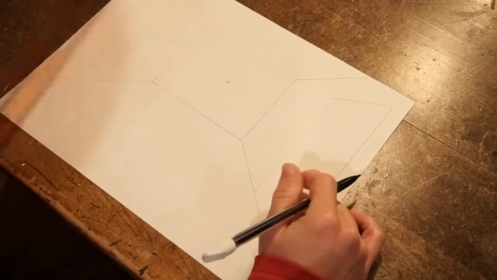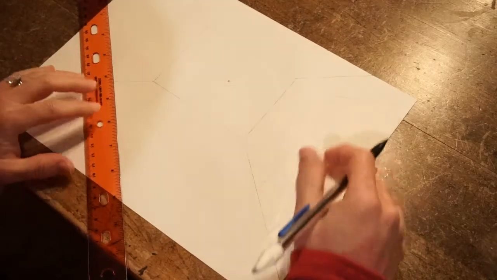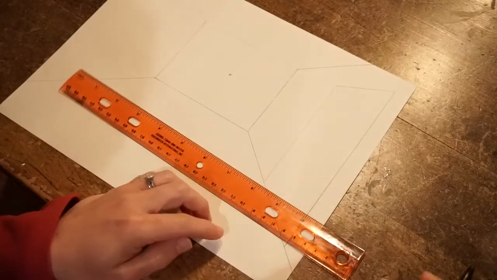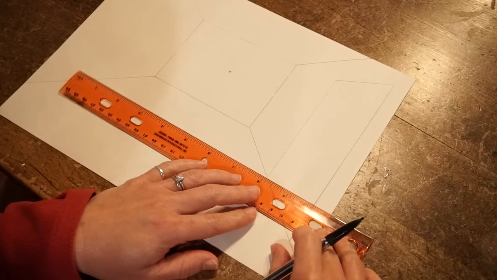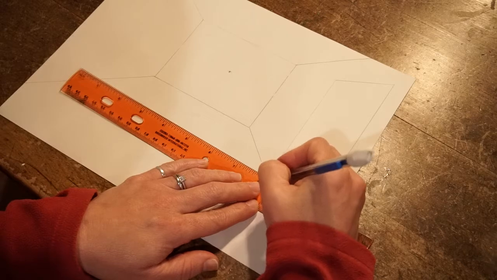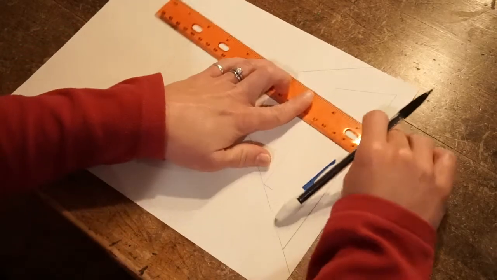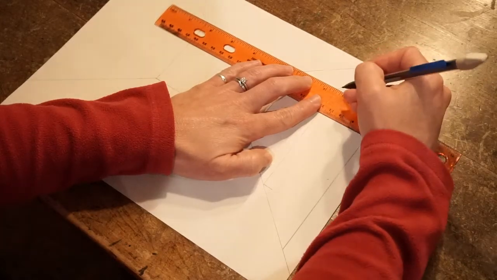So now that I have the door, very basic, just the opening where it's placed, drawn, now I'm going to show the depth. And so I'm going to use my horizontal lines, and I'm going to do a small horizontal line at the bottom of this line that I've drawn, and then also at the top of that line that I drew.